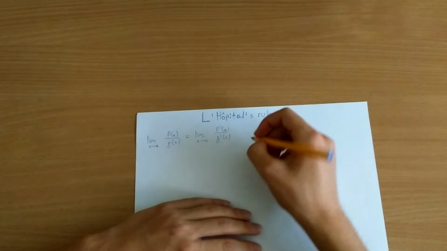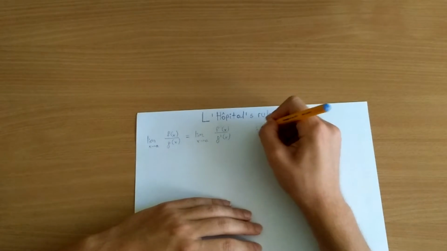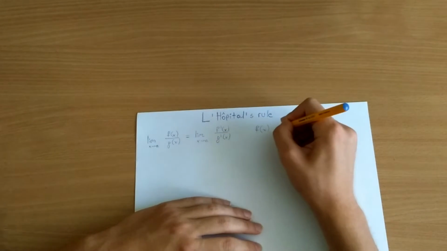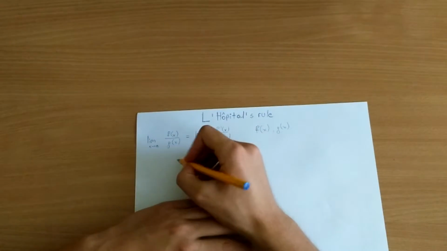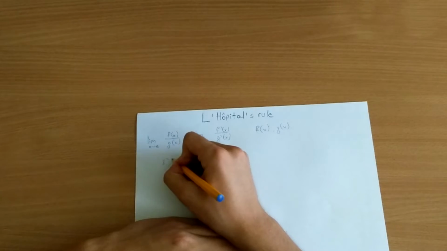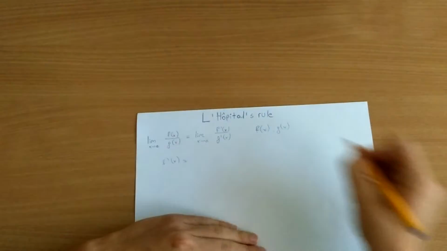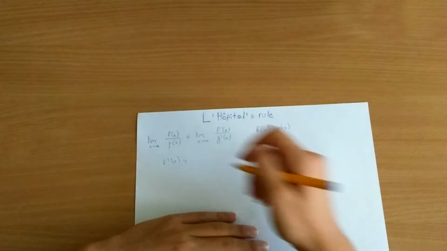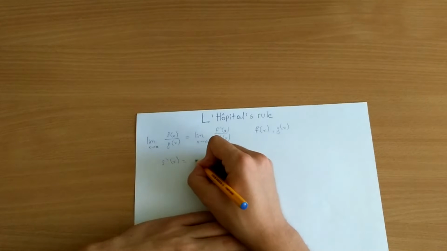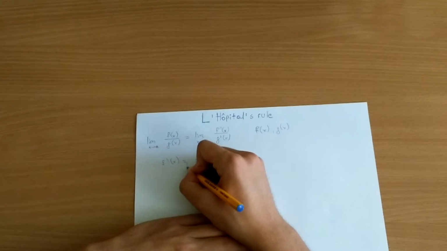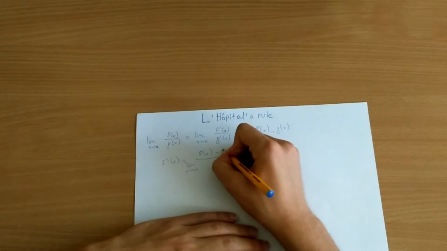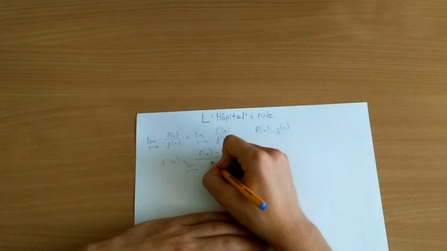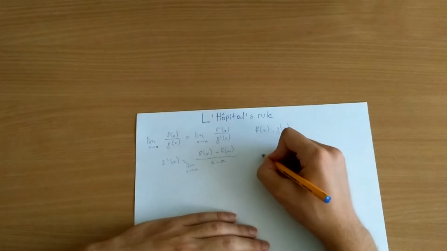Okay, so we know that f of x and g of x are functions of x. So if we find the derivative of f of x with respect to x, or f prime, we know that it's the limit as x approaches a of f of x minus f of a over x minus a.